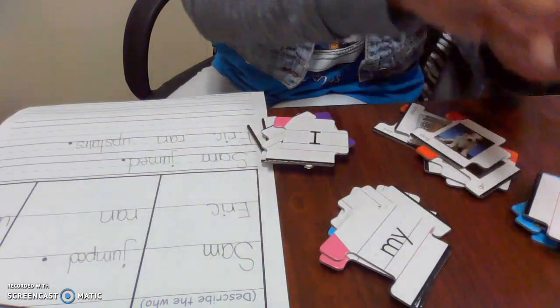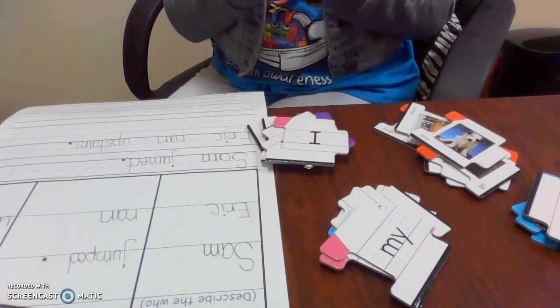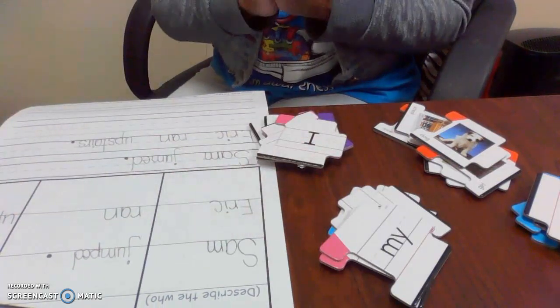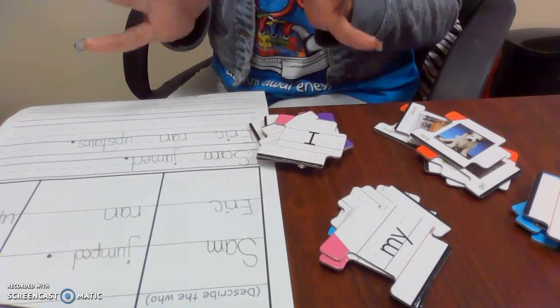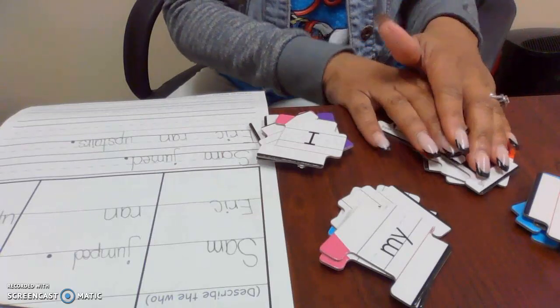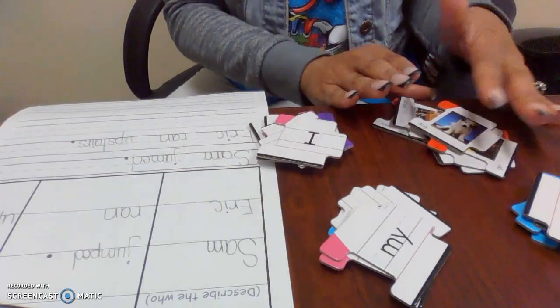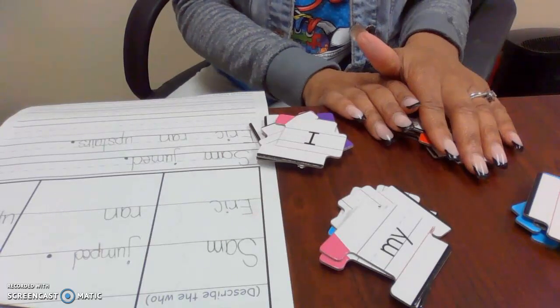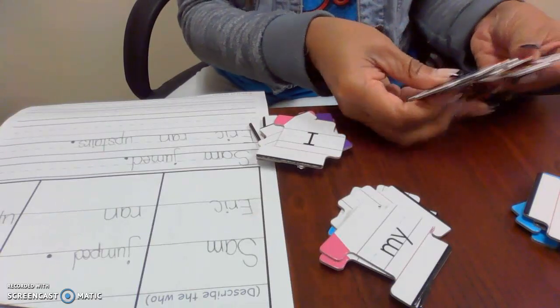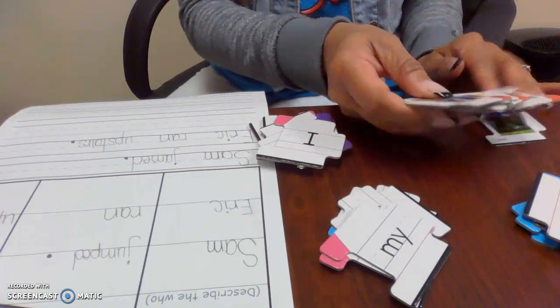All right, so we talked about in the earlier video that you can use a graphic organizer to help your scholar track their thoughts. We're going to start off by choosing a puzzle piece from our noun pile to help us go ahead and begin our sentence. So we have dog, girl, house, park, school, and tree.